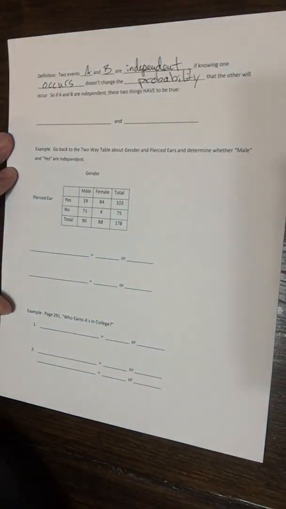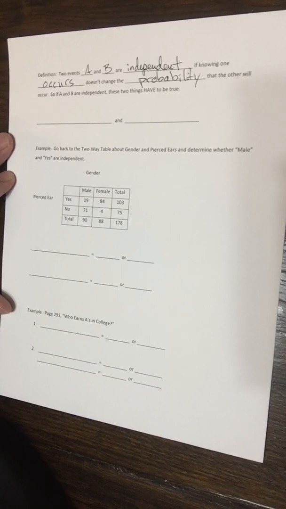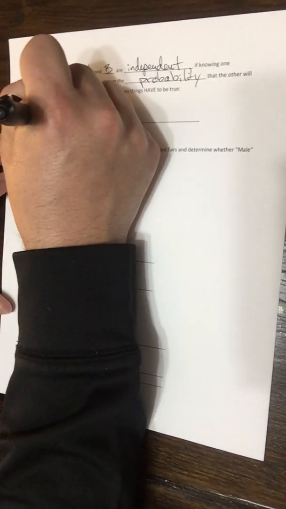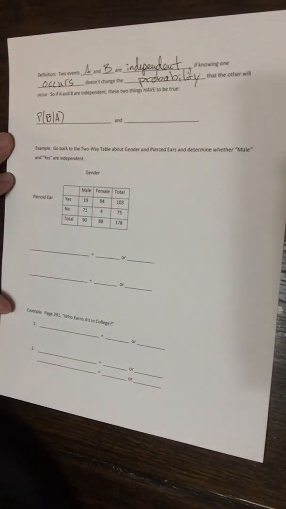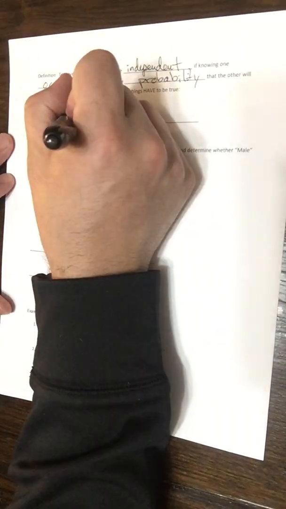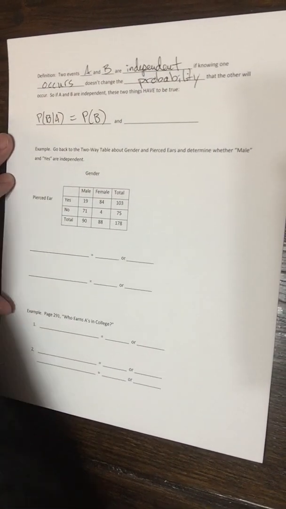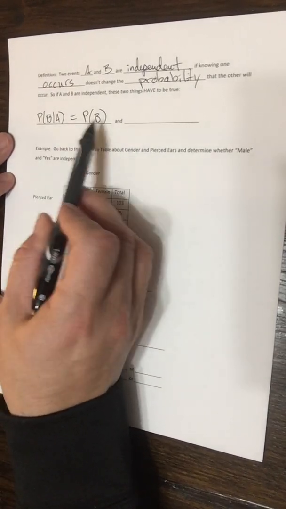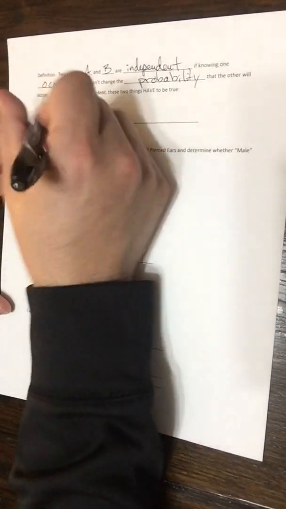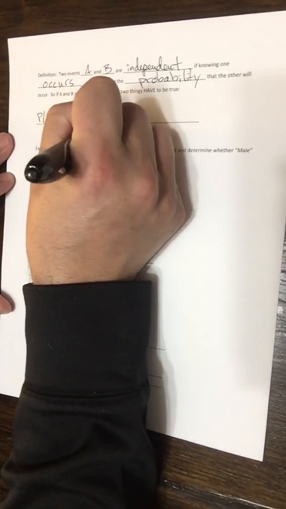That does not mean the same thing as mutually exclusive. That's a totally different thing. So if A and B are independent, these two things have to be true. Ready? I'm going to write the probability of B given A. Think about that. I know that A happened, and now I'm looking for the probability of B. Well, if that's equal to the probability of B just by itself, the probability of B and the probability of B given that A happened, if they're the same, that means A had no effect.